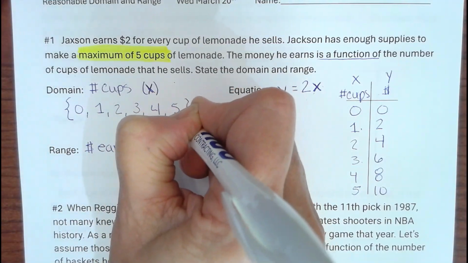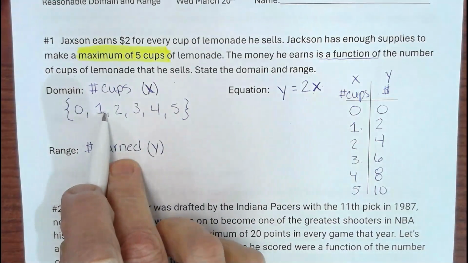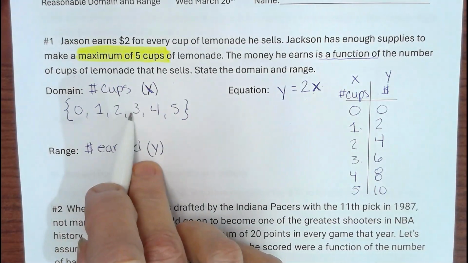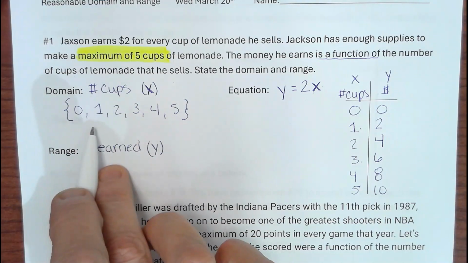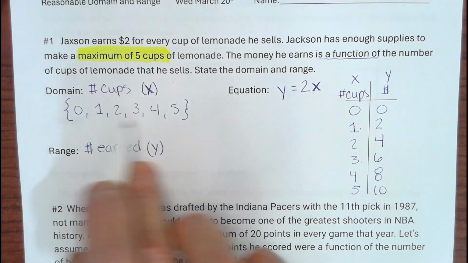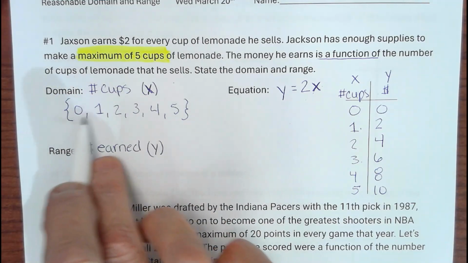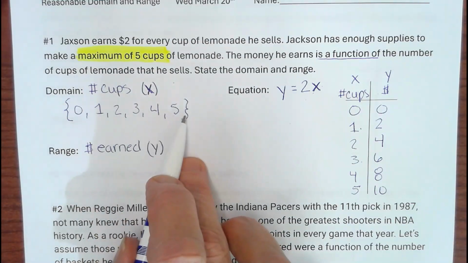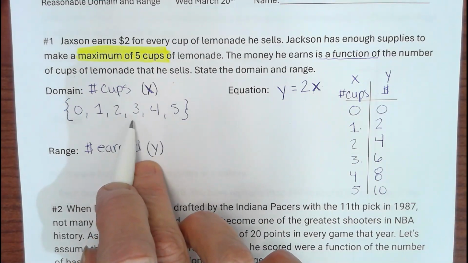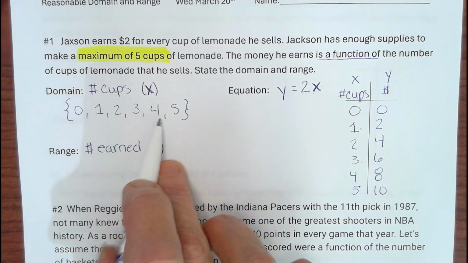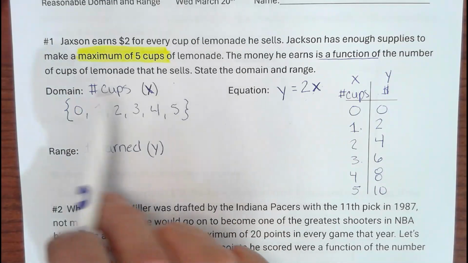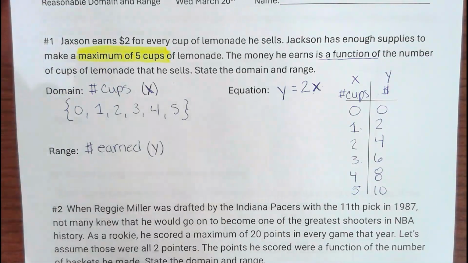Okay, and here's the deal. Y'all, why not 1.5? Why not 2.7? Why not 3.2? Well, because we're talking about cups of lemonade. Cups of lemonade are going to be whole numbers. 0, 1, 2, 3, 4, 5. Not 3.5 cups. We're not going to sell half a cup of lemonade. Not 4.75 cups. We're not going to sell 0.75 cups of lemonade. So these represent whole numbers.